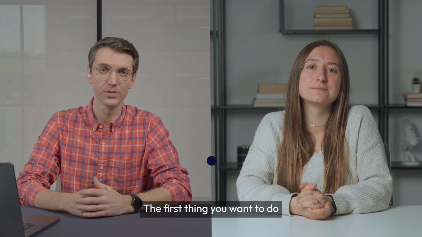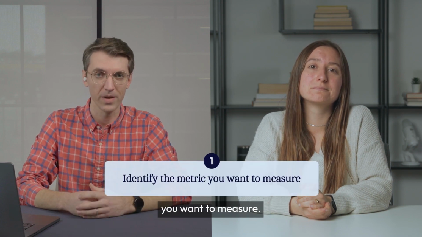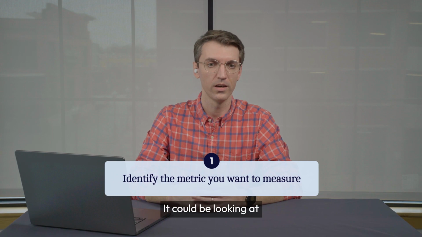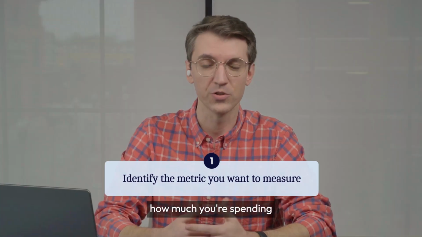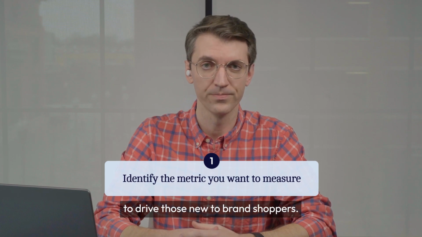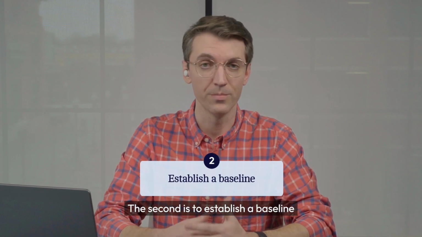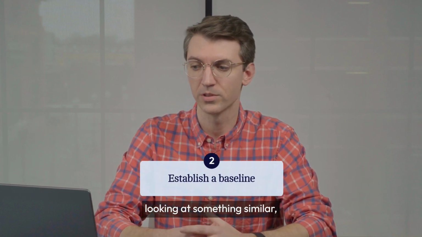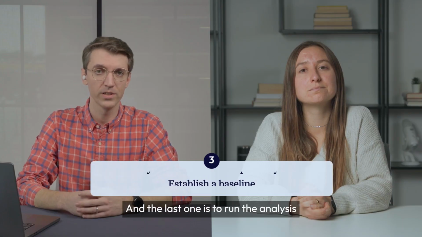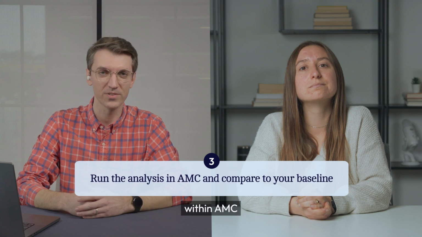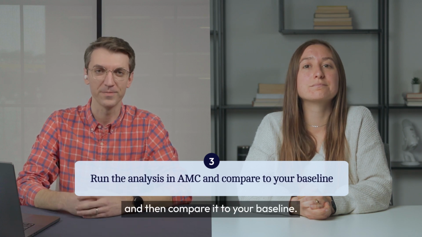The first thing you want to do is to identify the metric you want to measure. It could be looking at new-to-brand shoppers or how often you're getting them, or it could even be how much you're spending to drive those new-to-brand shoppers. The second is to establish a baseline. Looking at something similar, essentially this is what we will measure against later. And the last one is to run the analysis within AMC and then compare it to your baseline.